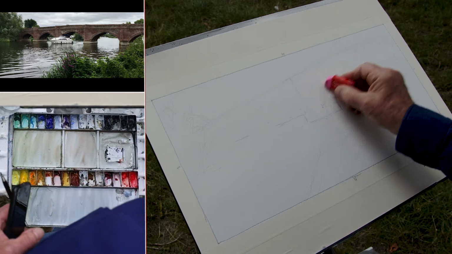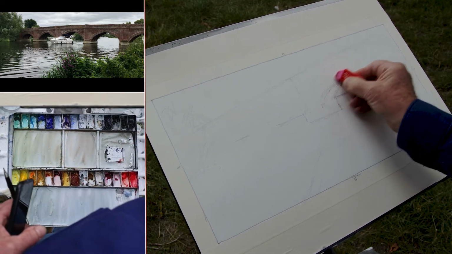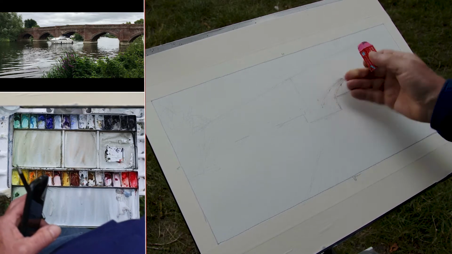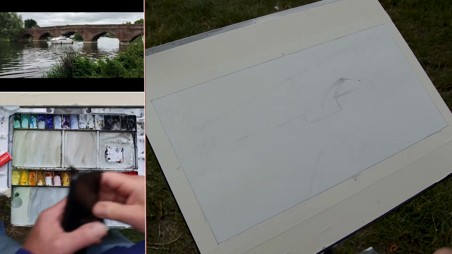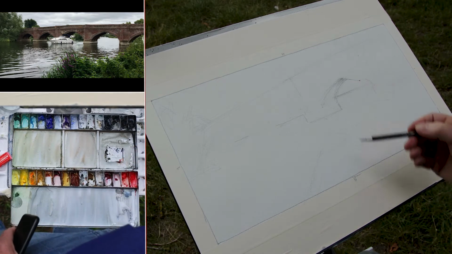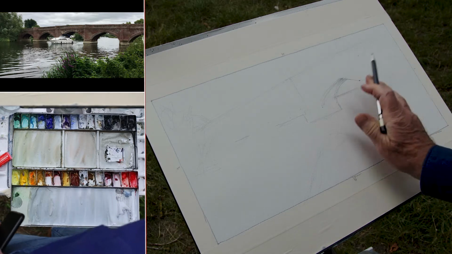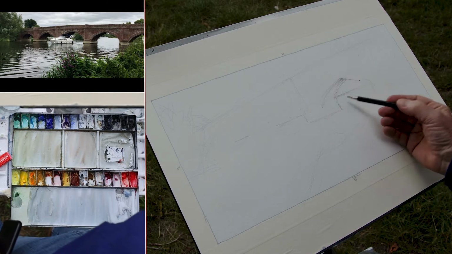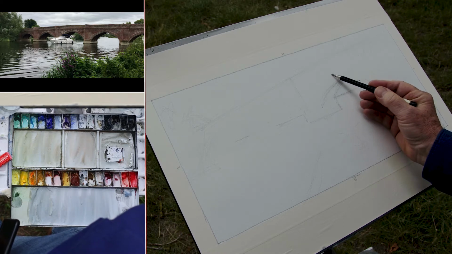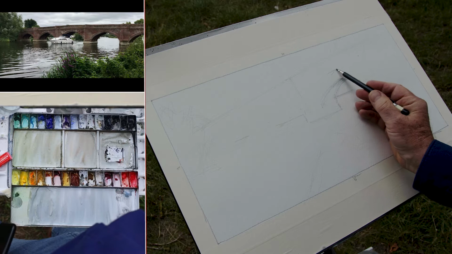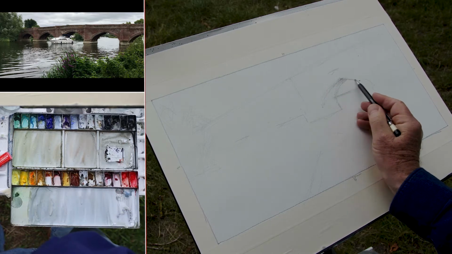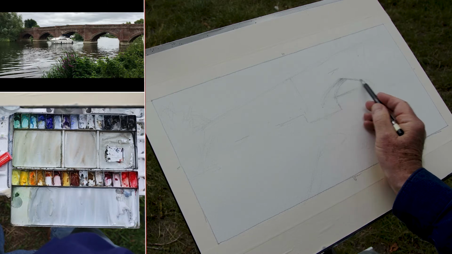Just because I've changed that line, I'm going to use this rubber to just confirm which lines are the important ones. I'm going to get involved in detail under here. It's simply a shadow, but I'm going to get the height of the bridge right as well. This maybe comes a little bit higher.